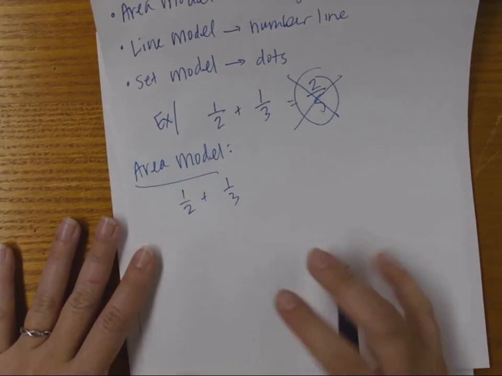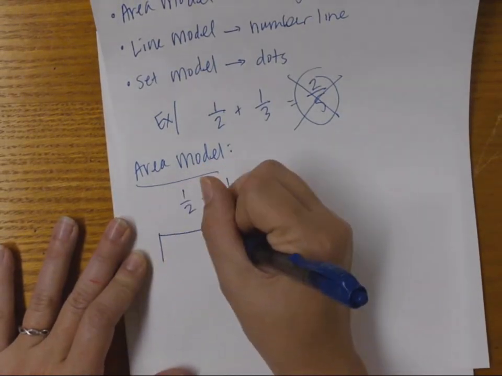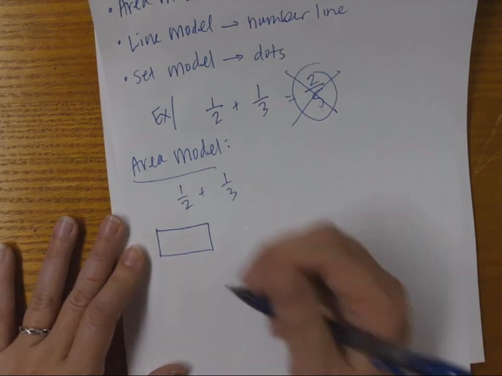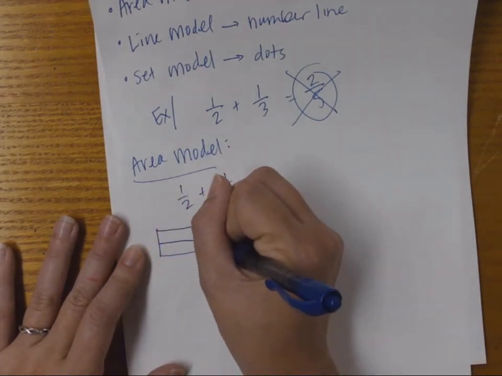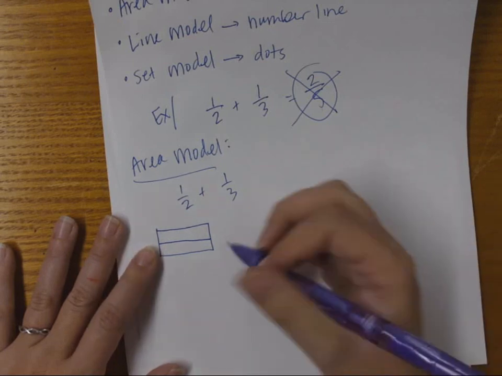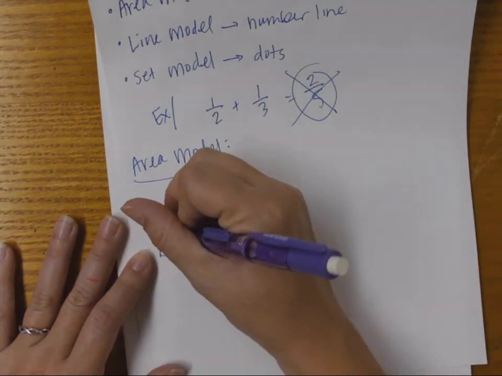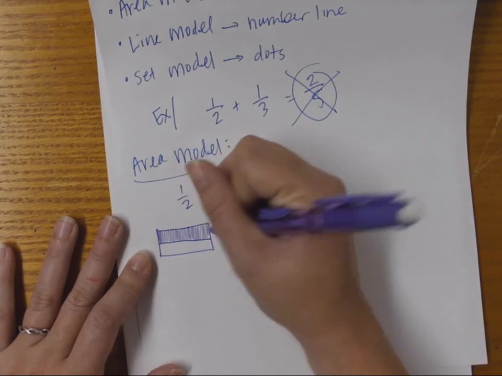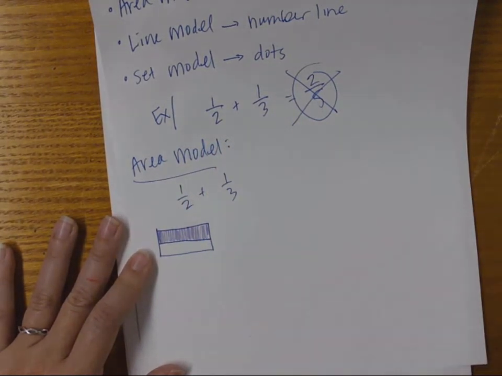So let me take a rectangle. That's my whole for this problem, and let me split it in half. So I'm going to split it in half like that. If I want to show one out of two pieces, split it into two pieces, shade in one of them. So this is 1/2 right here.